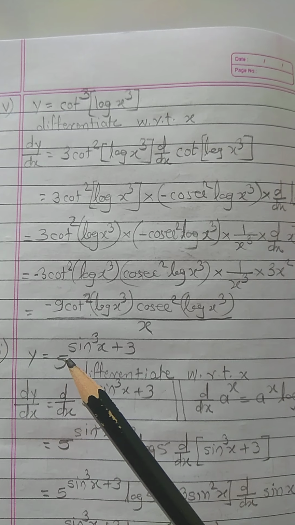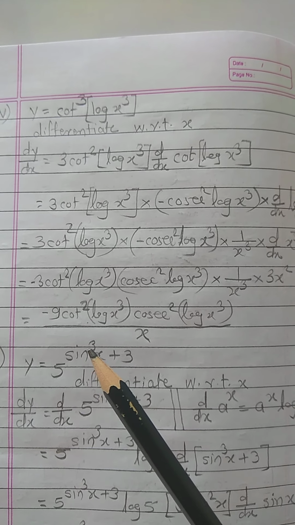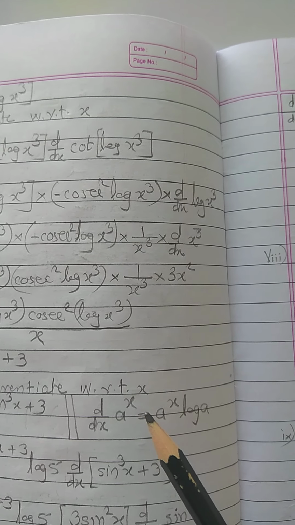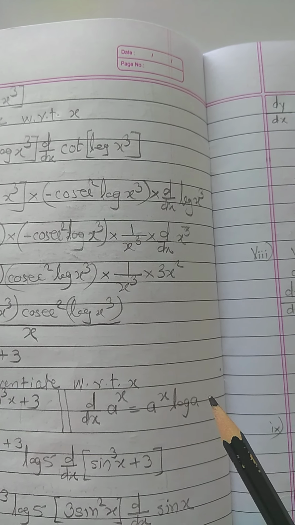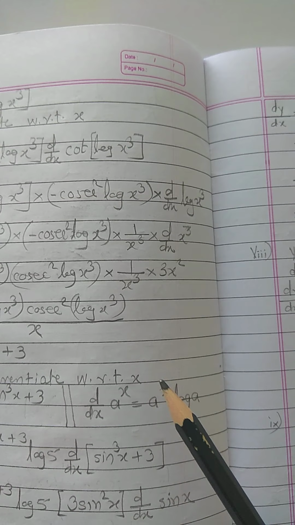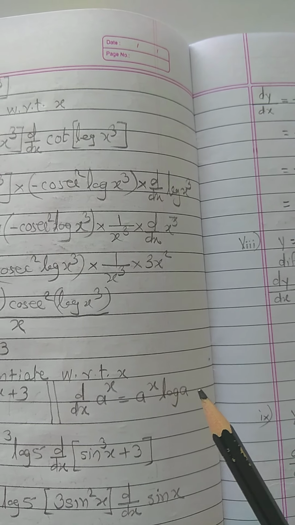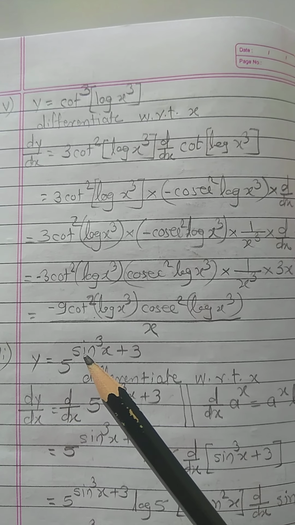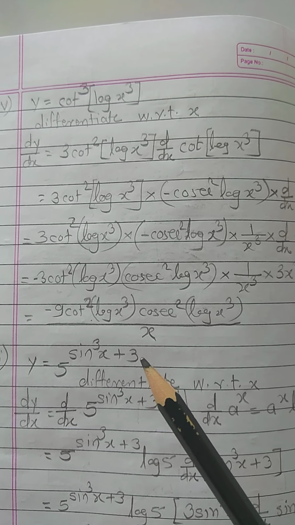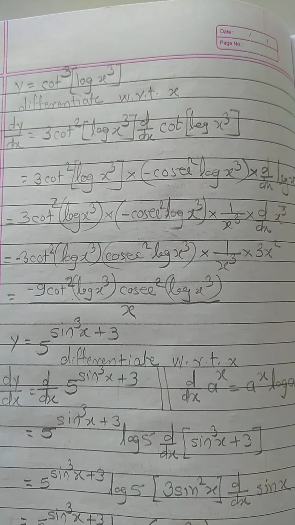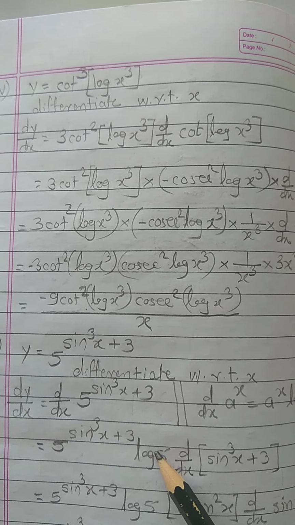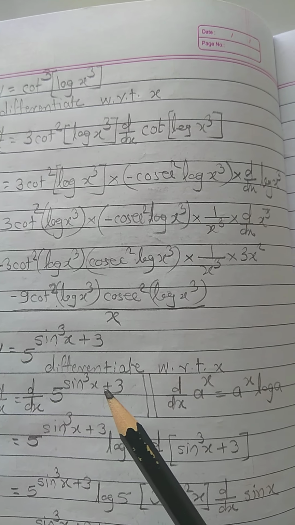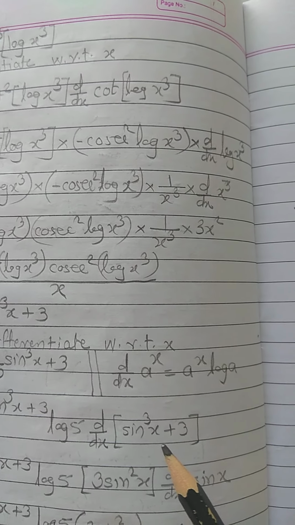Roman 6: y equal to 5 raised to sine cube of x plus 3. We know that derivative of a raised to x is a raised to x into log of a. That is constant raised to x is constant raised to x into log of that constant. Here we will have 5 raised to sine cube x plus 3 into log of 5. But we have to take derivative of this function sine cube x plus 3.